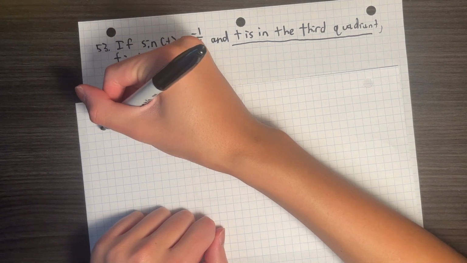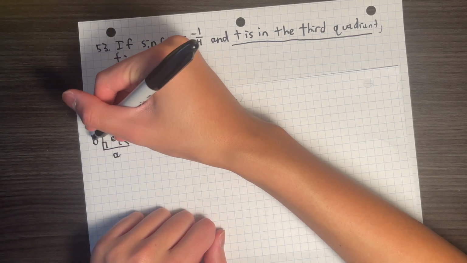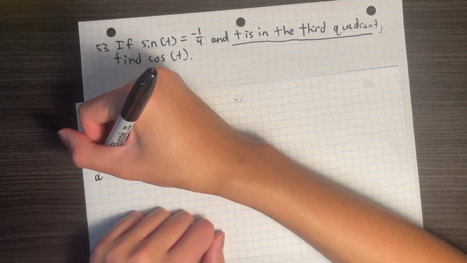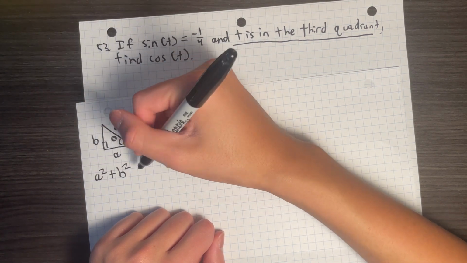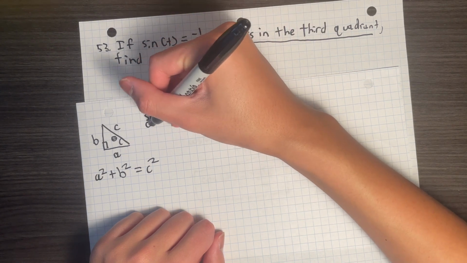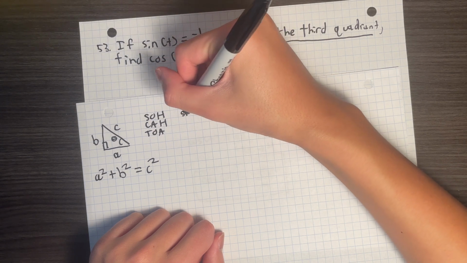First, let's go over the Pythagorean theorem as well as our basic trig ratios. Here on this triangle, we have leg A, leg B, and hypotenuse C. Remember, our Pythagorean theorem states that the length of leg A squared plus the length of leg B squared is equal to the length of our hypotenuse squared. Our basic trig ratios are SOH, CAH, and TOA. This is the acronym we use to memorize it.